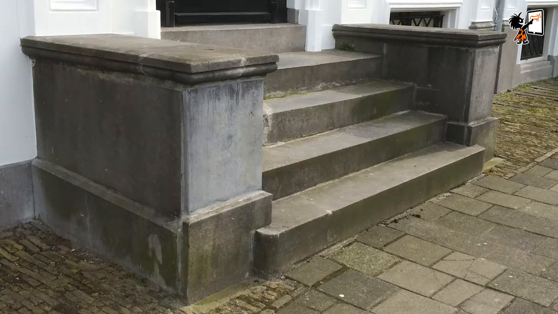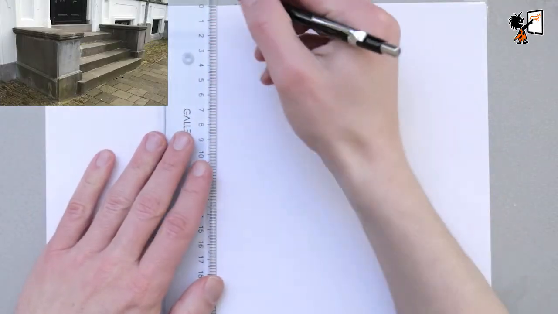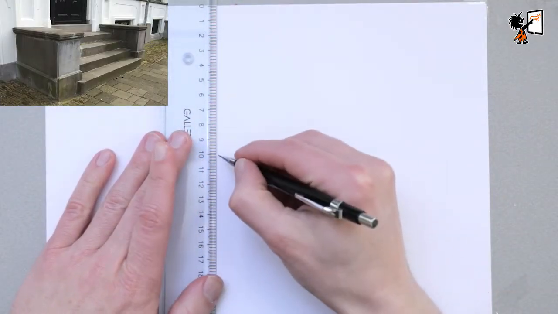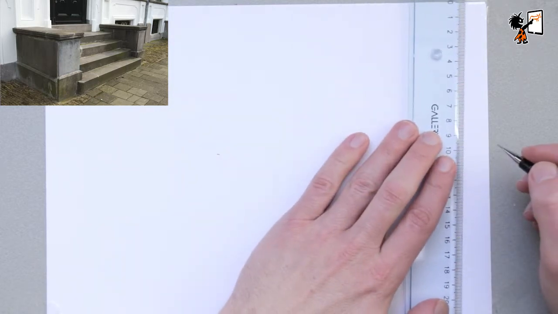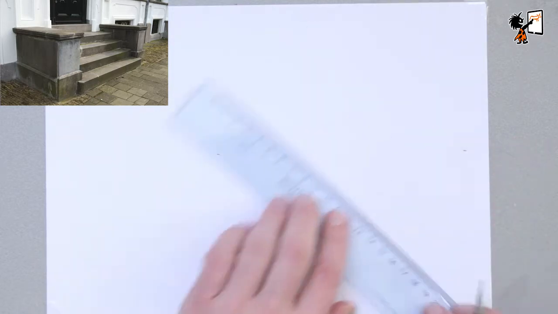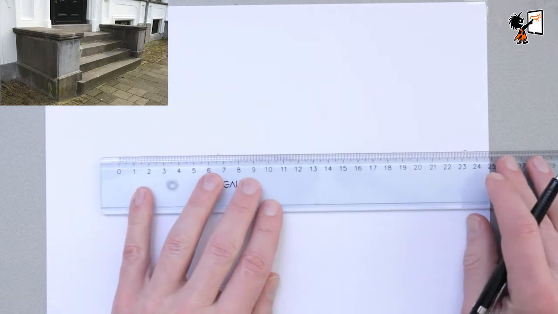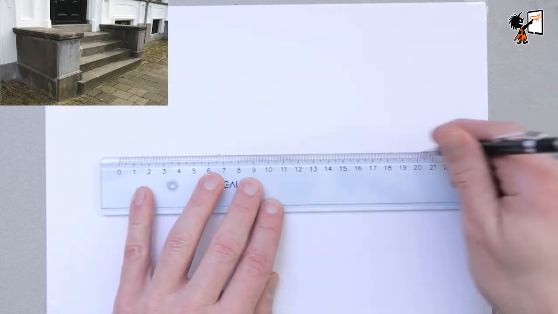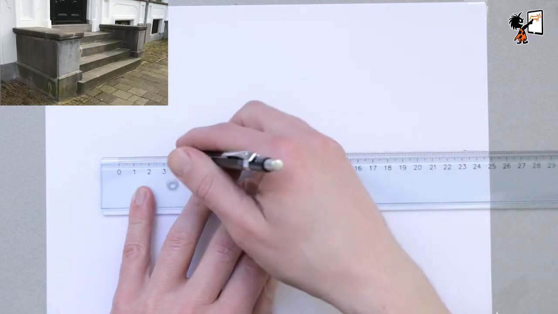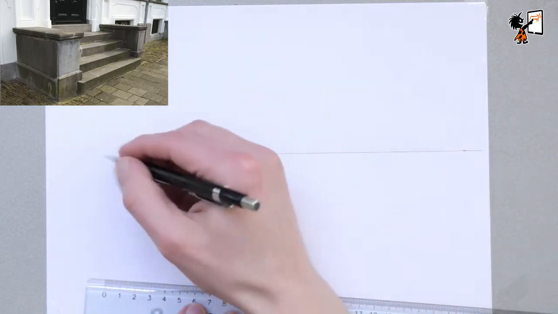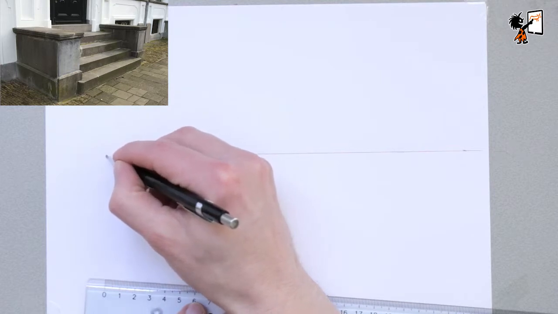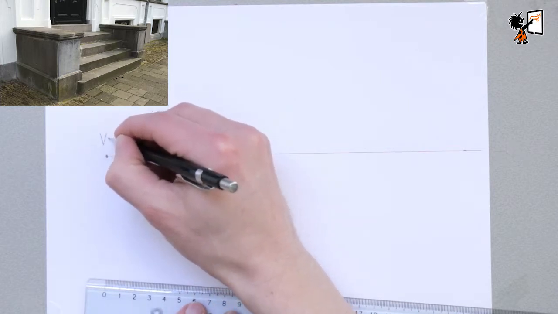I took a picture of these stairs and they're also in a two-point perspective. This is a very simple object and great to practice something other than a cube. If you take a good look at it, the basic shape of these stairs are cubes as well. More rectangular ones, but cubes nonetheless. So draw your horizon again at 10 centimeters and then your left and right vanishing point.